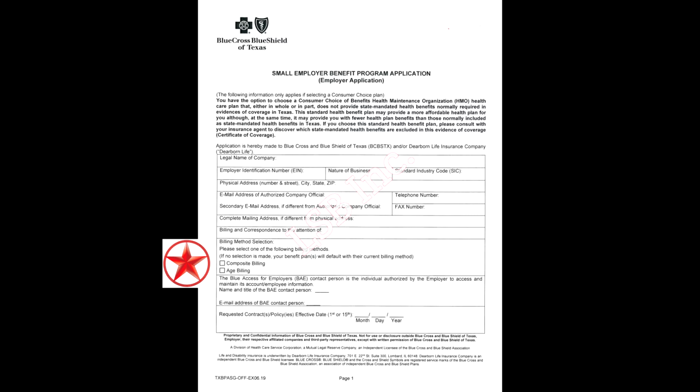reflected on the proposal. So some of you will have composite billing or composite rates, and that's going to be the 4-tier rating structure where all employees will have the same rate, regardless of age. And then some of you will be enrolling with age billing, to where each person enrolling is going to have their own unique rate based on their age.